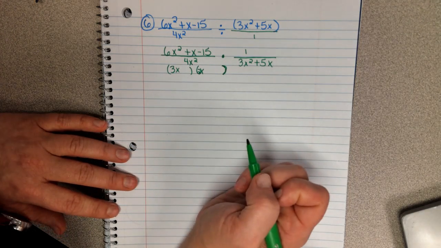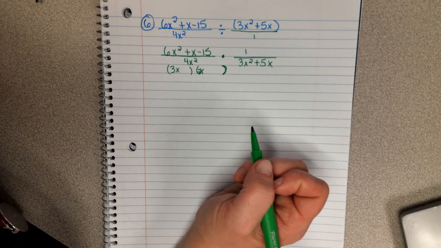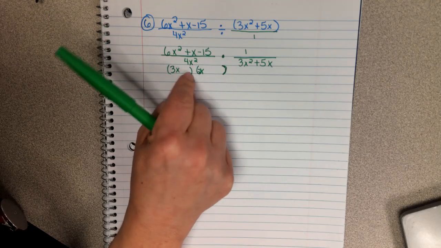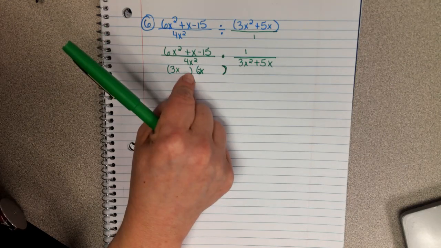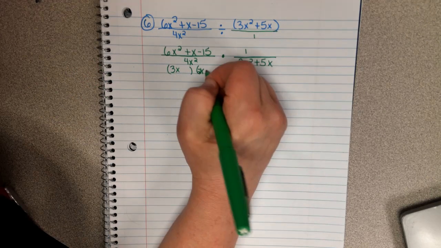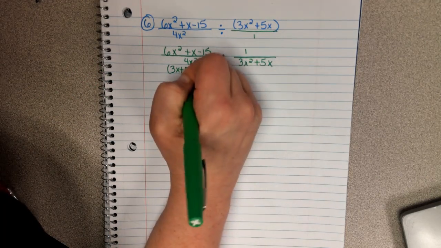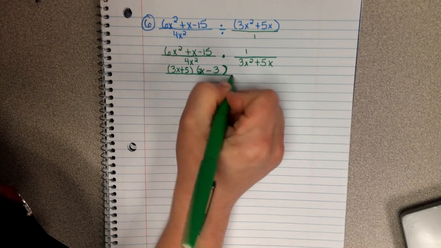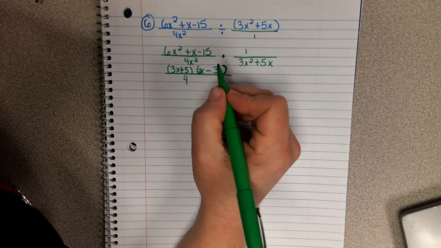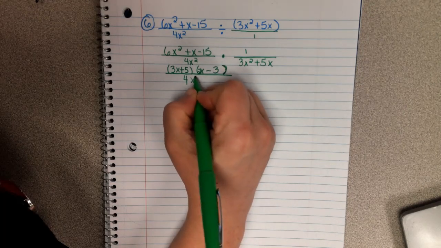Okay, and then 5 here. And then this will just be 4x squared.